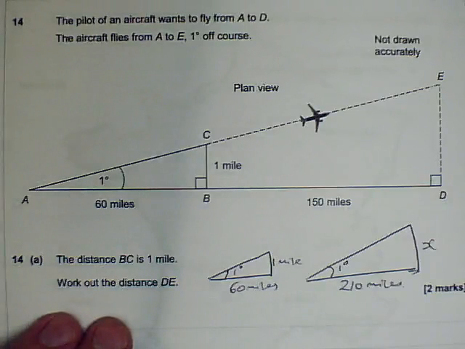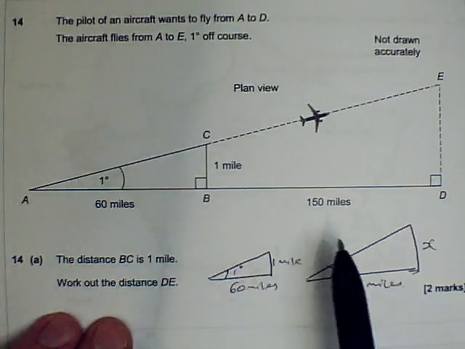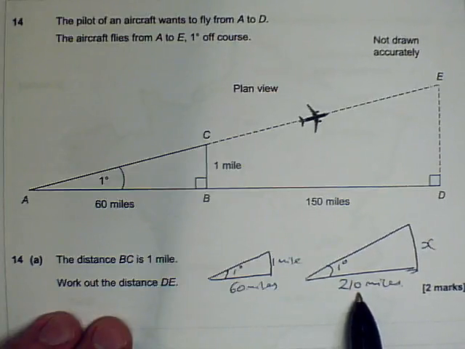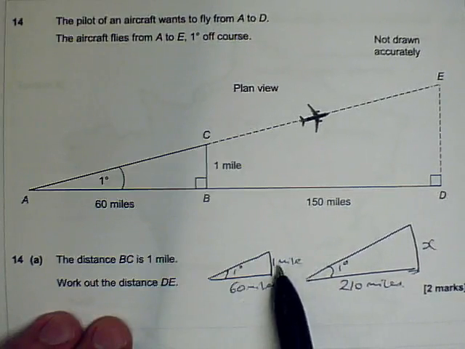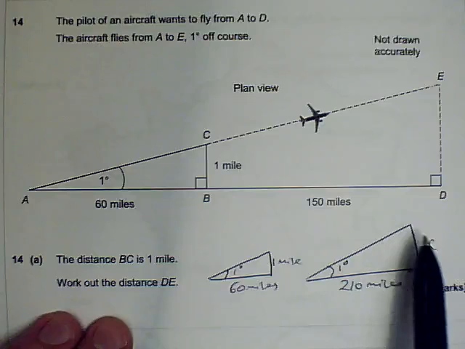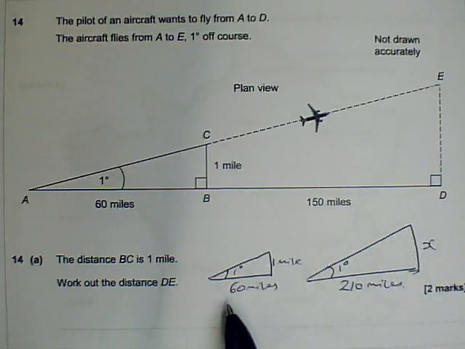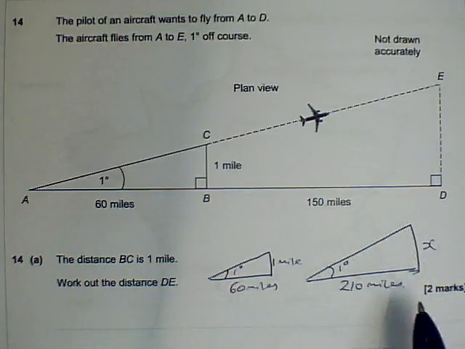So with similar triangles, we're trying to work out the scale factor. So 60 times what gives you 210. And once we know that, we can then times this by the scale factor to give you the distance here. So this might be quite difficult to work out, especially without a calculator.